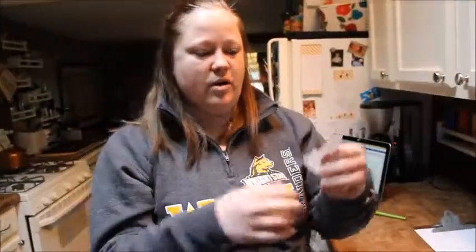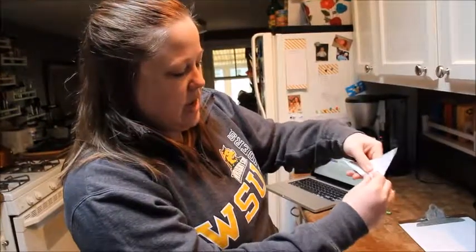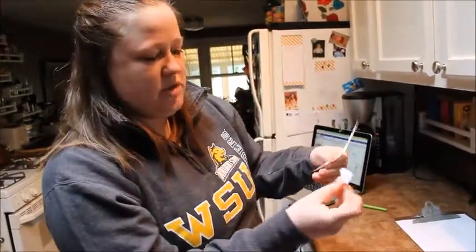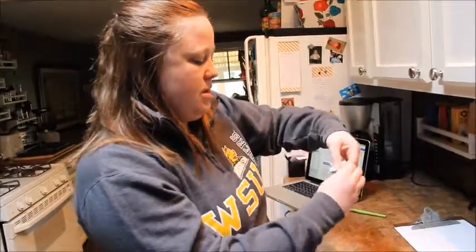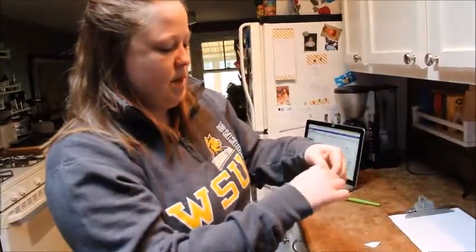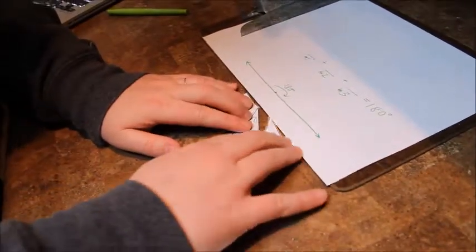I would make a giant triangle that I put up on the board out of paper, and I would go up and rip the angles off of each triangle. So here's angle A, here's angle B, and here's angle C. And then I would take those angles and line them up on a line.